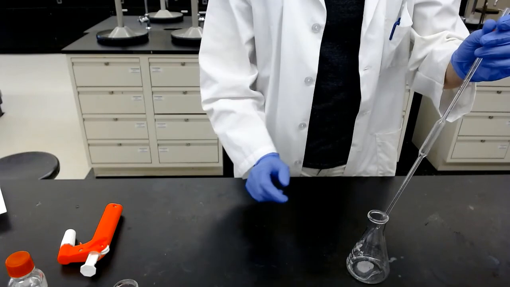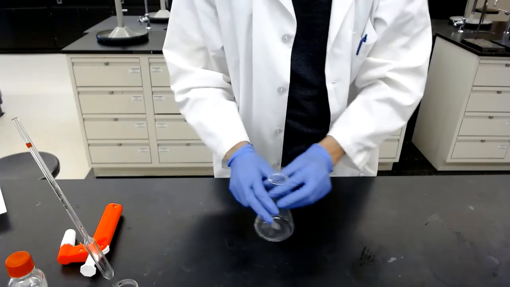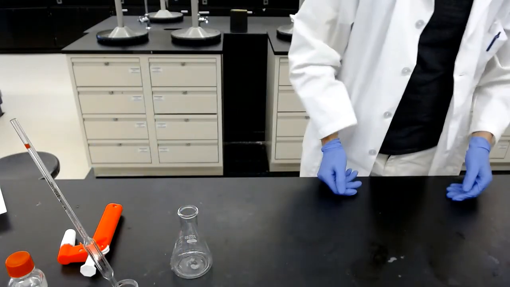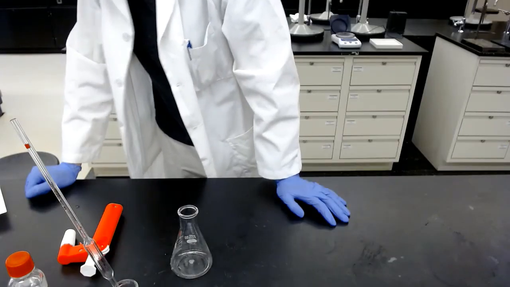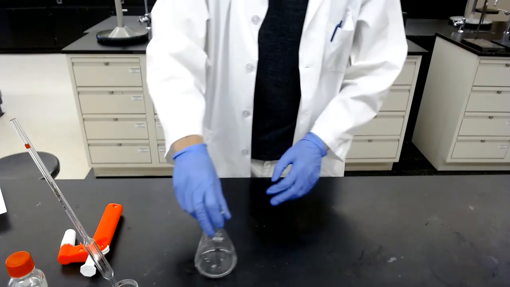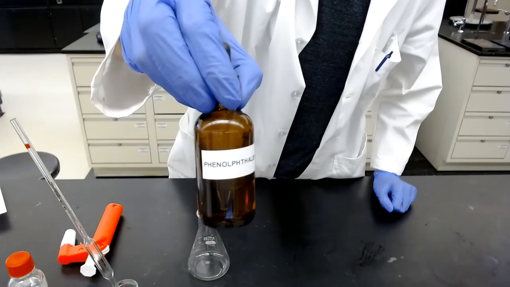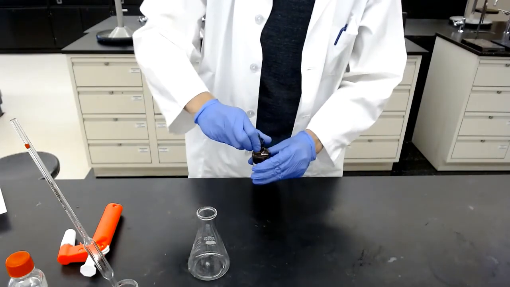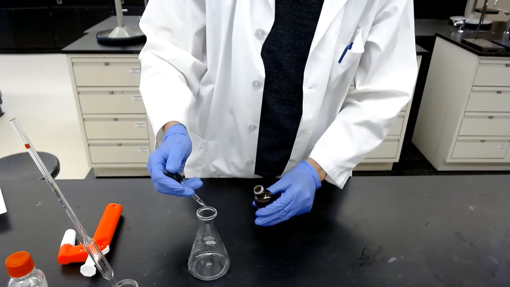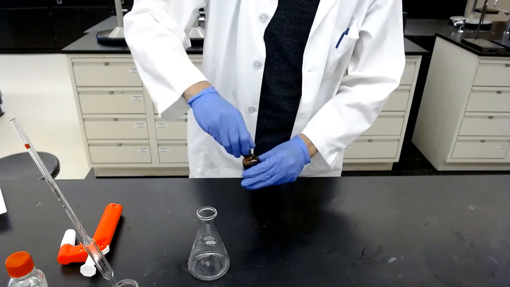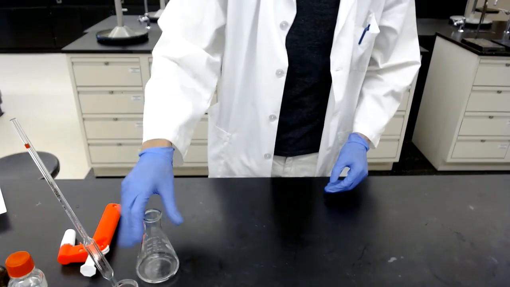After the 10 ml is finished draining, you can put that pipette back in the stock solution. Then we need to do the titration. So this is the 10 ml. We need to add the phenolphthalein indicator solution into this acid before the titration happens, otherwise it's not going to change color. A little bit of mixing, and this solution is ready to go.